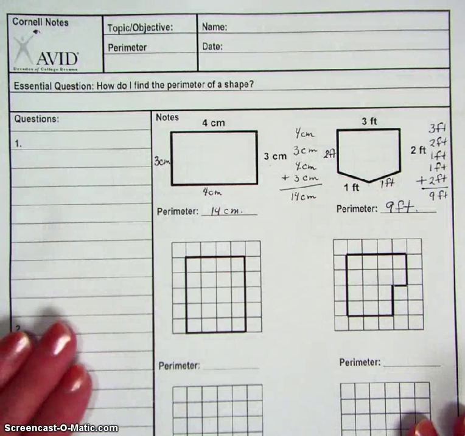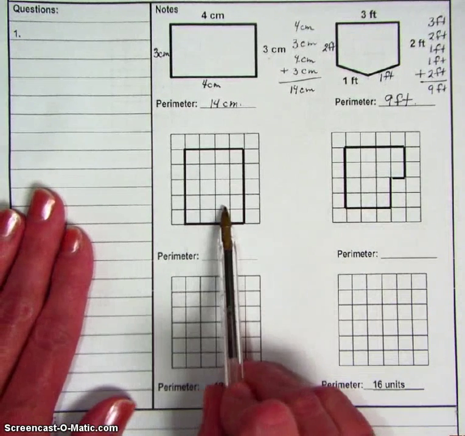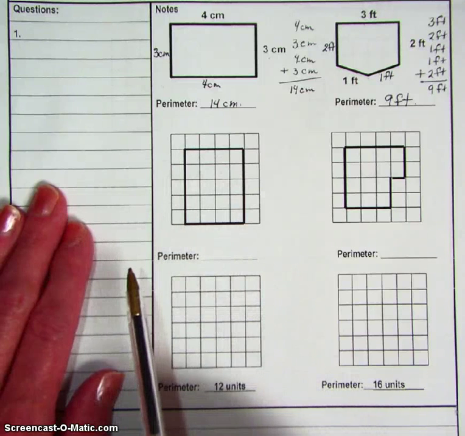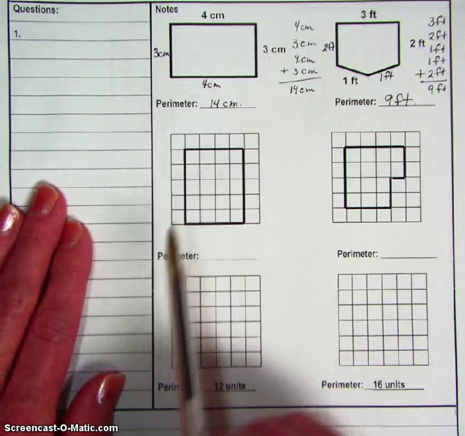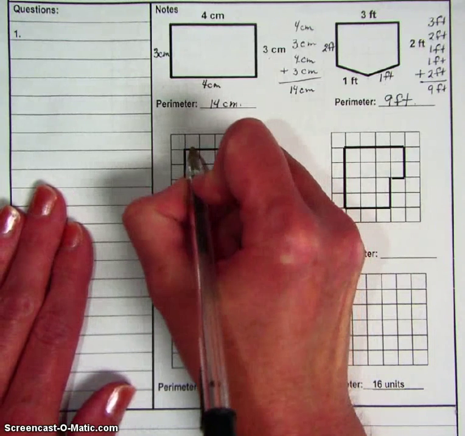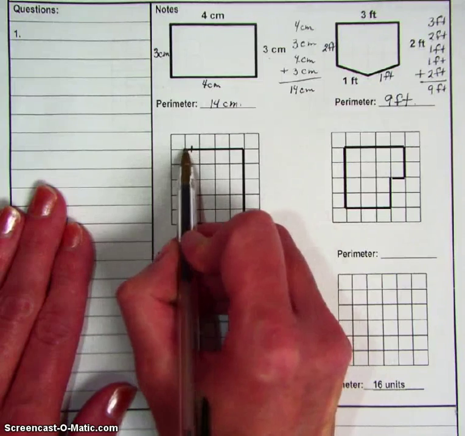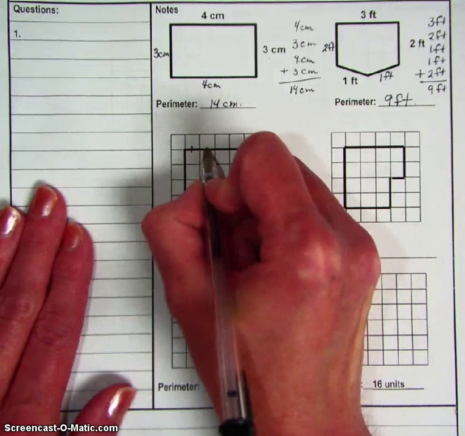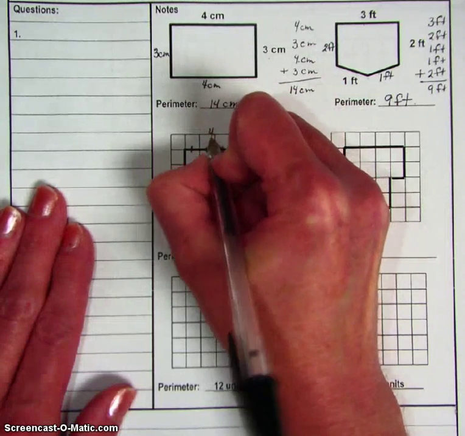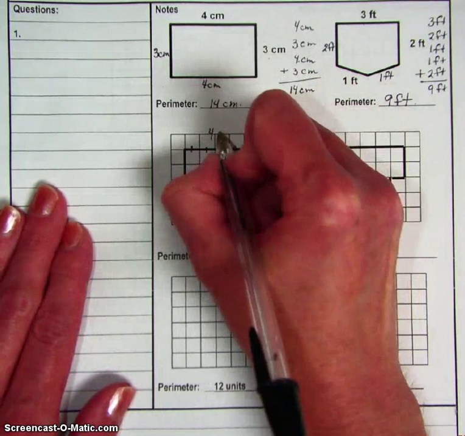Well, what if our shapes are on a grid, like these 2 middle ones? We're going to do the same thing. We're going to add up the sides to find the perimeter. But this time we have to figure out how long each side is. So I'm going to start here, and I'm going to make myself a little mark in between each of these boxes so I can count that as 1. So there's 1, 2, 3, 4. So there's 4 somethings. We don't know if they're centimeters or feet. So I'm just going to put 4 units.